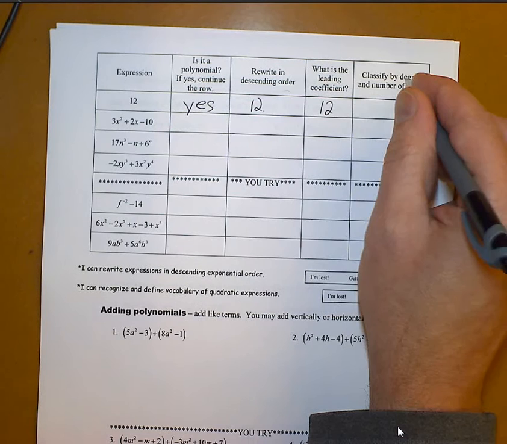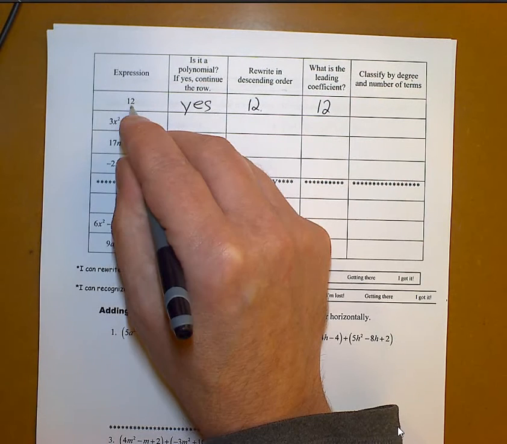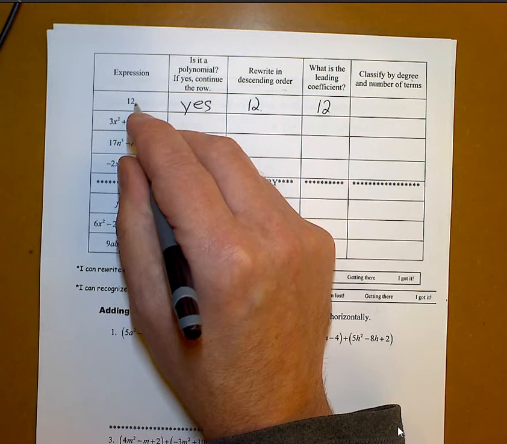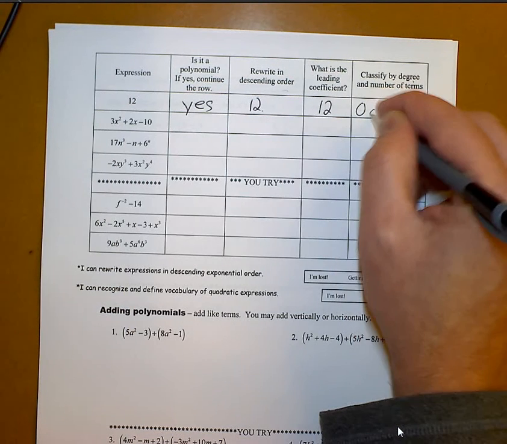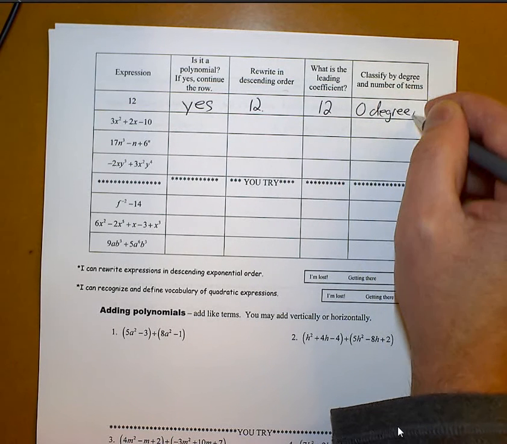Classified by degree and number of terms. So what's the degree of 12? Remember, you count up the exponent of the variables. No variables, so it's a 0 degree, and we want to classify by terms. Monomial.